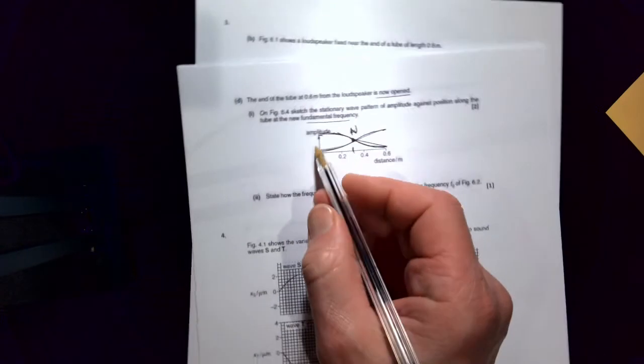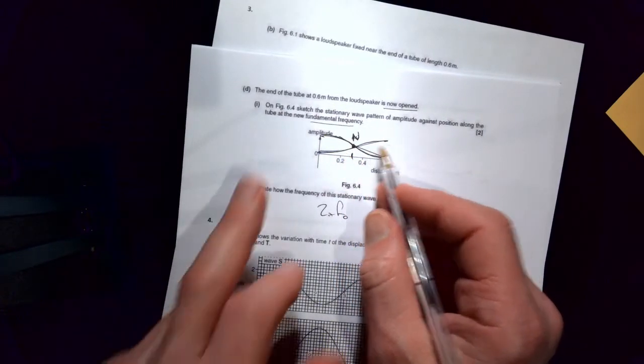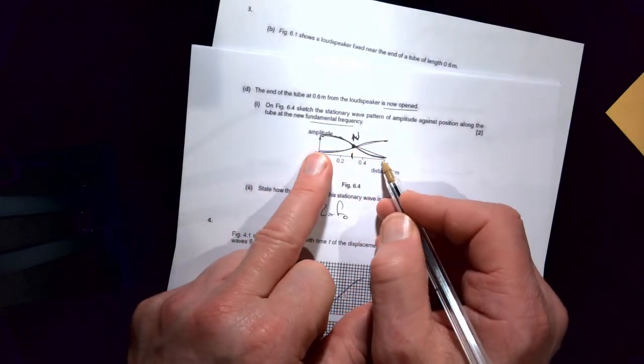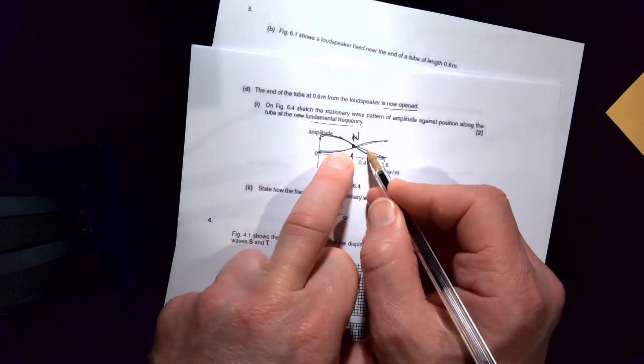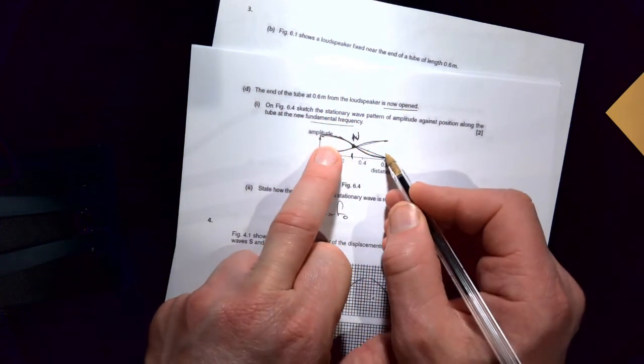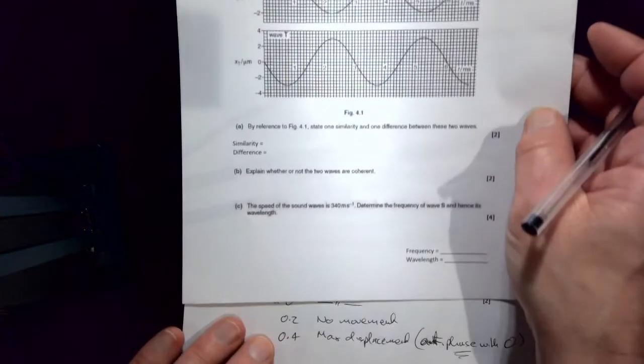And I should point out, this is the fundamental. So again, the longest wave, the lowest frequency that will fit the gap. Okay, if it was the next harmonic, you'd have 2 nodes. Third harmonic, 3 nodes, and you just keep adding nodes. Okay, but usually it's the simpler ones.